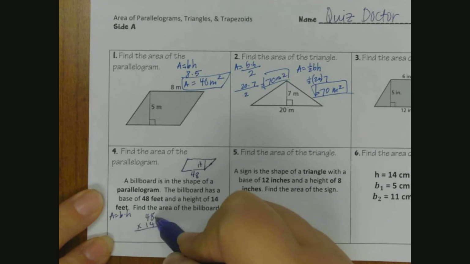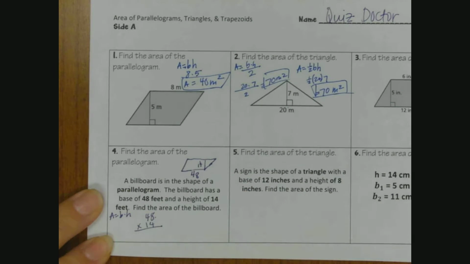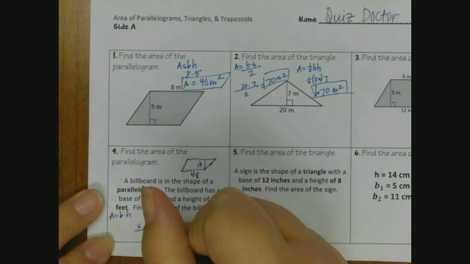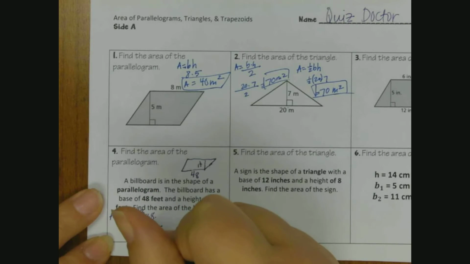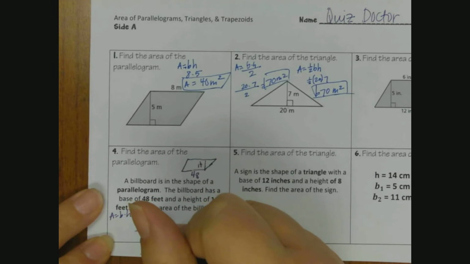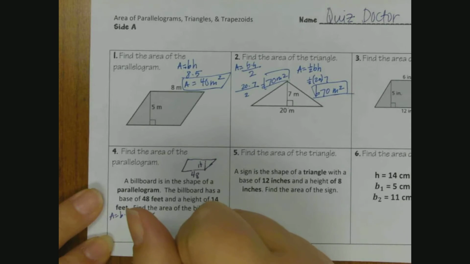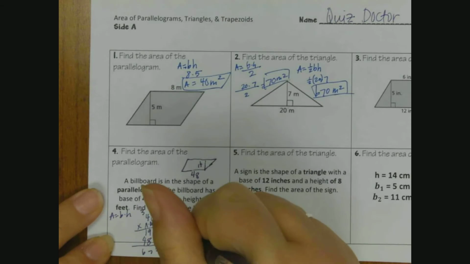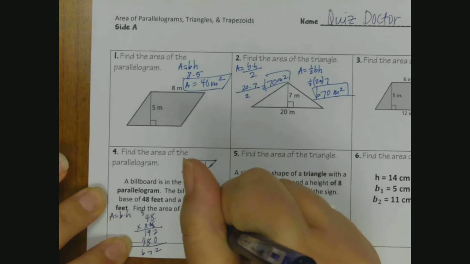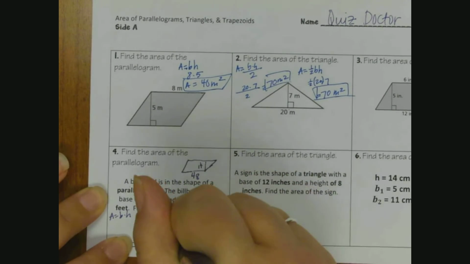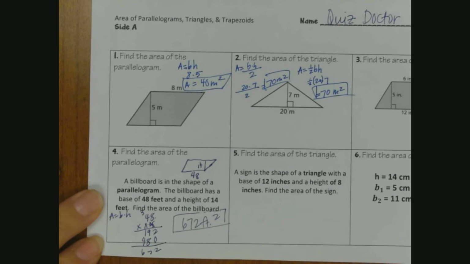I will give you a calculator on this quiz, so you can actually just do that on your calculator. I'll do it by hand. 8 times 4 is 32, 4 times 4 is 16, plus 3 is 19, 8 times 1 is 8, and 4 times 1 is 4, so my answer is 672 feet squared for that billboard.